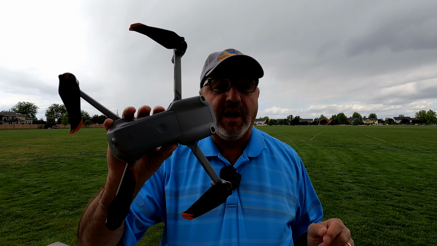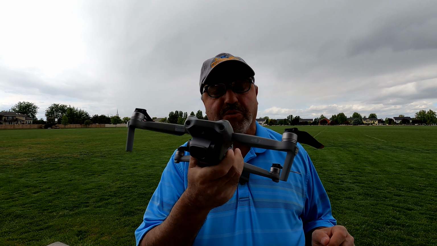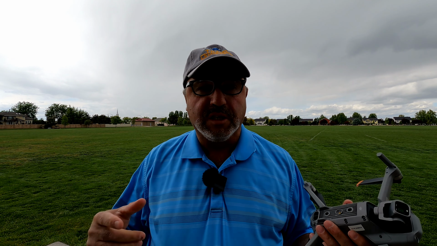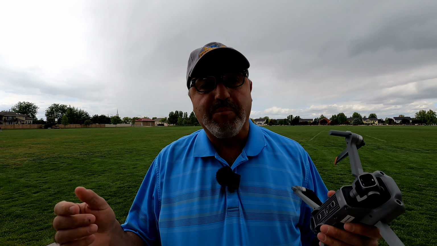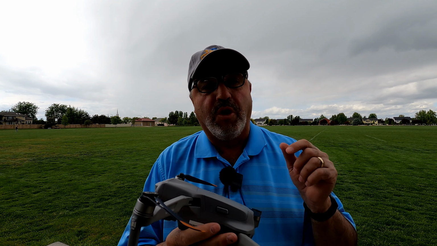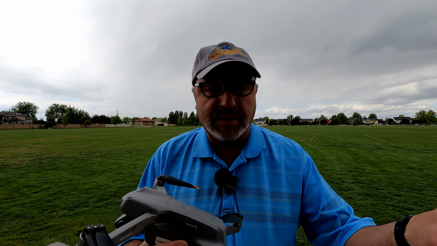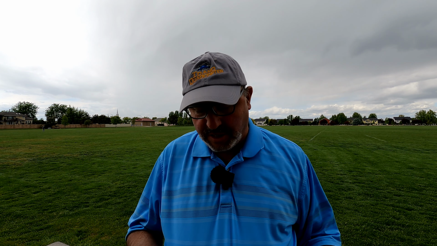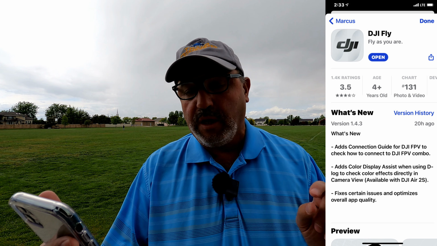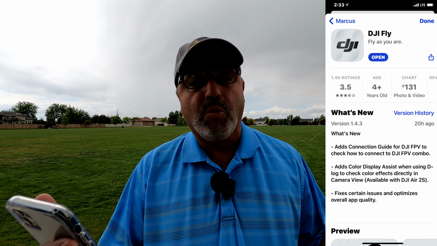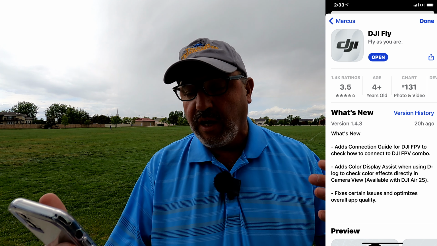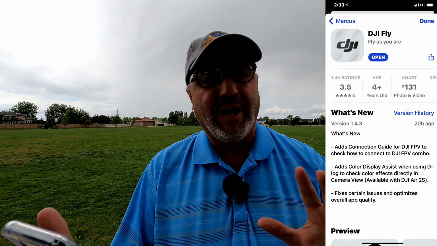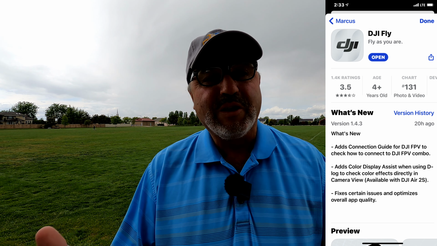Hey, I have the DJI Air 2S with me today, and we recently had a Fly app update that affected this drone for the most part. Affected everything in the Fly app, but primarily this drone. So just last night, and I'm going to bring it up on my phone so I get the numbers right, they upgraded to version 1.4.3. The previous version, 1.4.2, was very recent, and evidently there were some issues, so they quickly came out with another update.